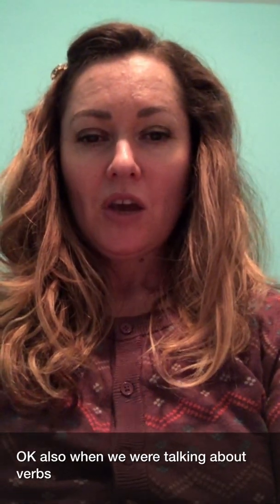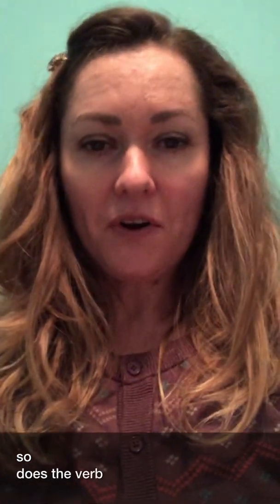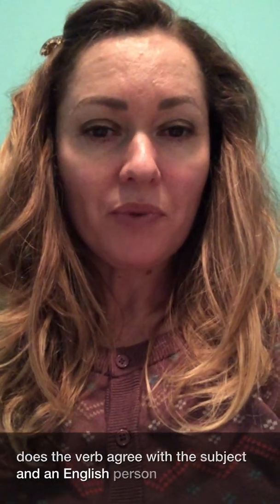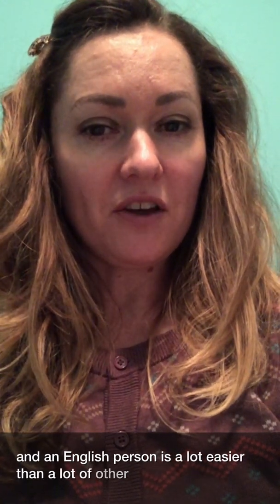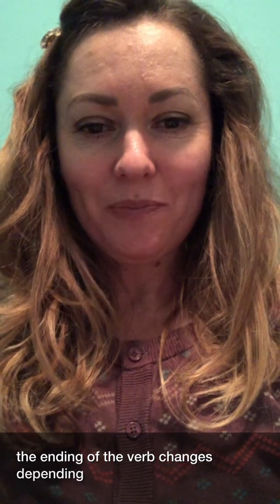Okay, also when we're talking about verbs, we also need to talk about inflection, or what we call tense. So what tense are we using, as well as person. So does the verb agree with the subject? And in English, person is a lot easier than a lot of other languages where the ending of the verb changes depending on the subject.